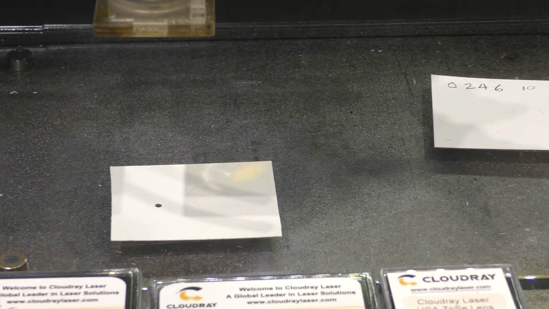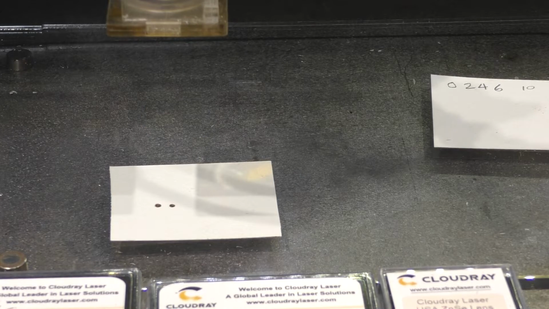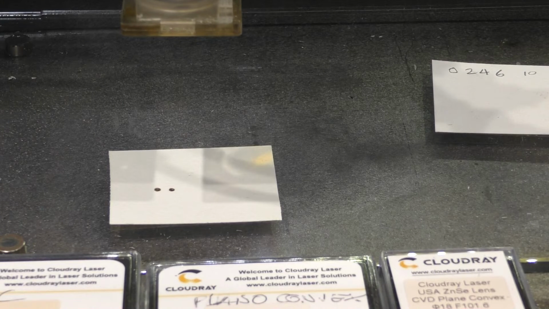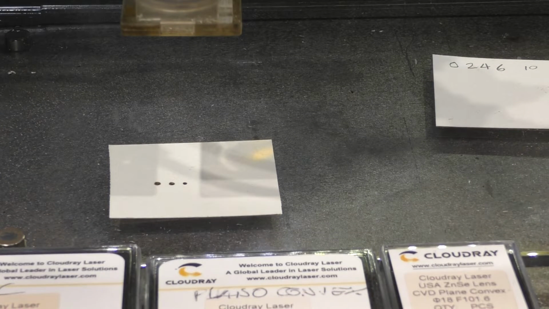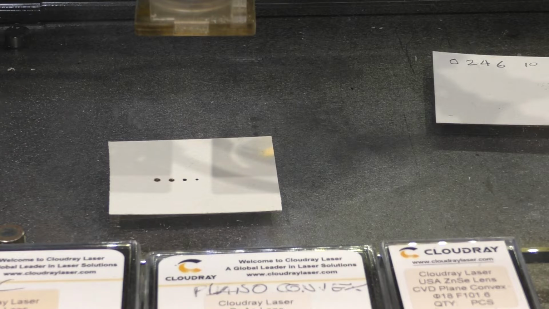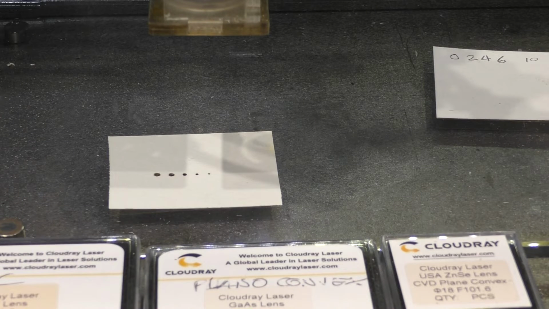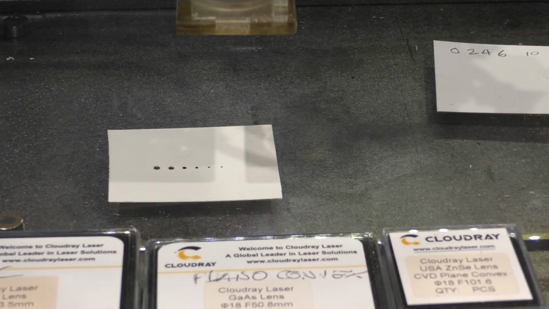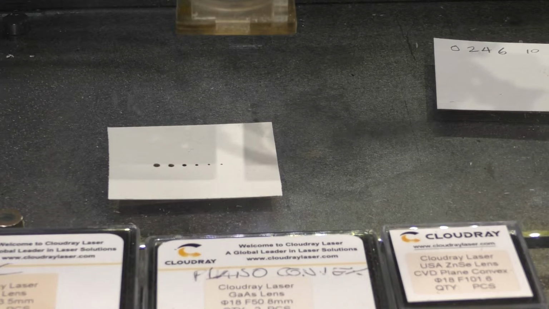I'm going to come up to 16 millimeters. Move the head along by 5 millimeters and do another. Move the table up to 10 millimeters. Move the head along 6 millimeters. As we get closer to the focal point, I'm taking more samples. Move the head along, pulse. Move the head along, 4, pulse. Move the head along, pulse. Move the head along. And this theoretically is the focal point.